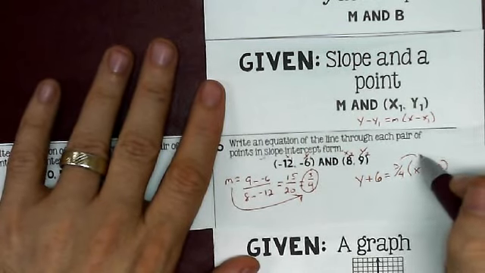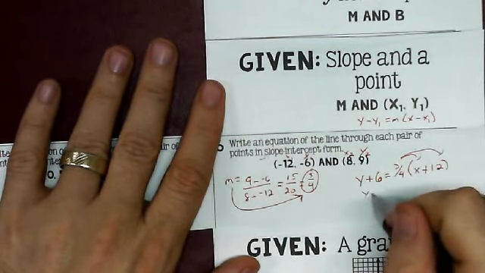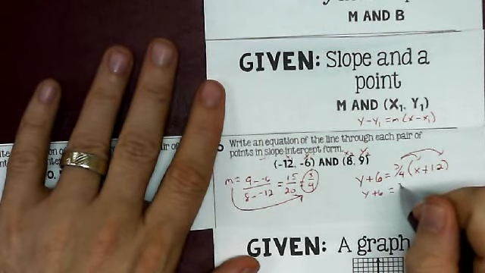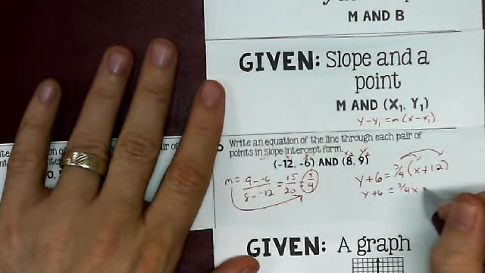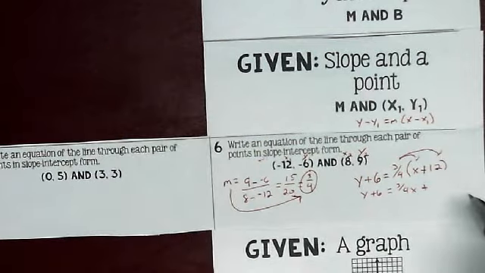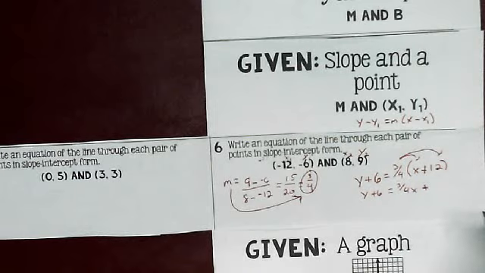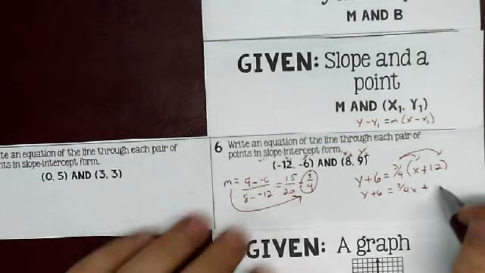So that means that I need to do some distributing. y plus 6 equals 3/4 x plus, well, 3/4 of 12 is 9.